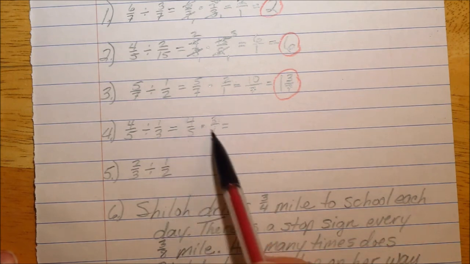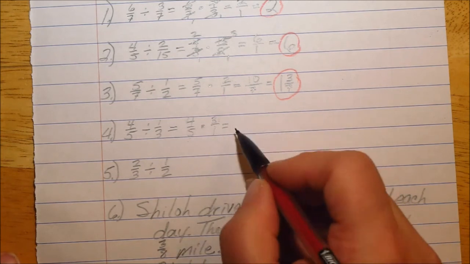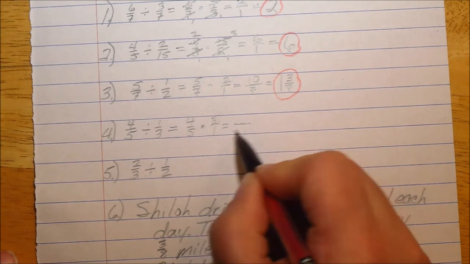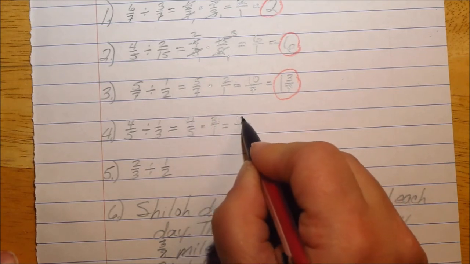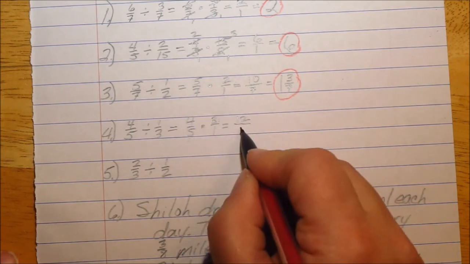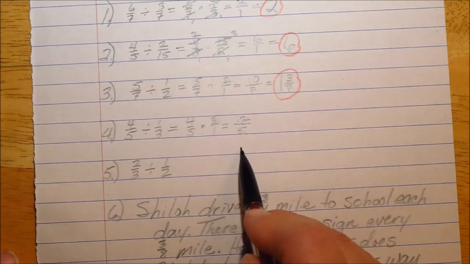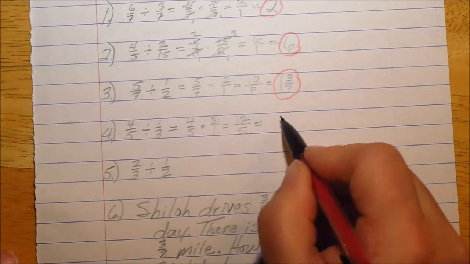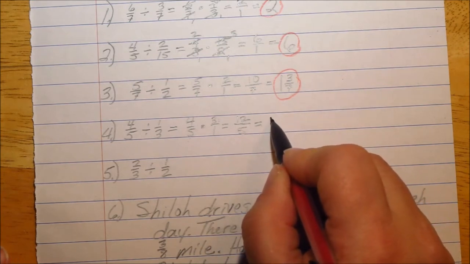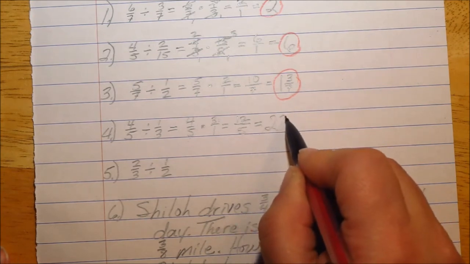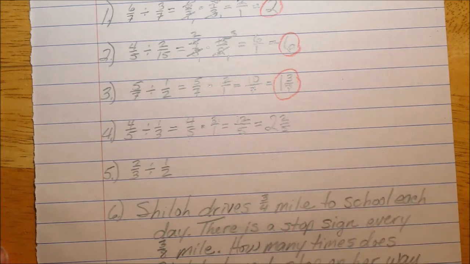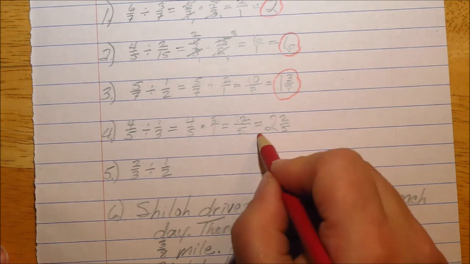And a 4 and a 1, well, anytime 1 is one of my pair, I know that that's as reduced as it can get. So, no cross reducing to do on this one. 4 times 3 is 12. 5 times 1 is 5. That's an improper fraction. It needs to be reduced. So 5 goes into 12 2 times. That would be 10. So that leaves me with 2 left over. And scooch the denominator right over. And so my final answer, 2 2/5.